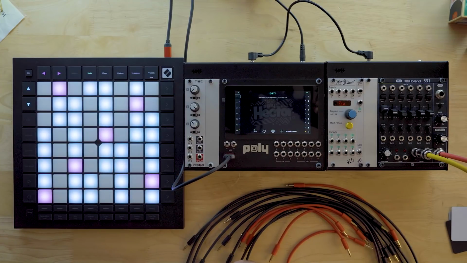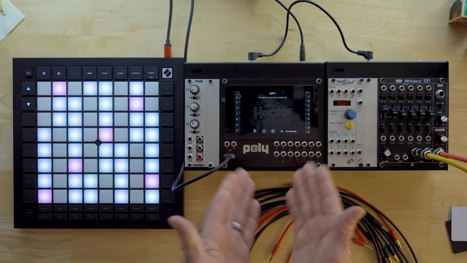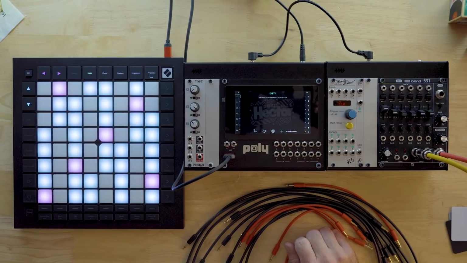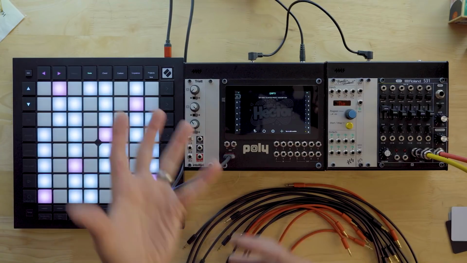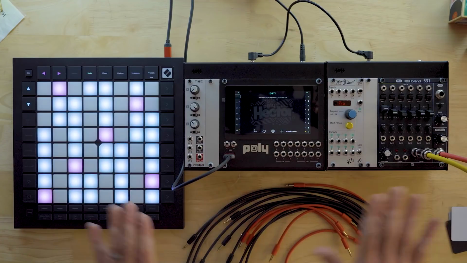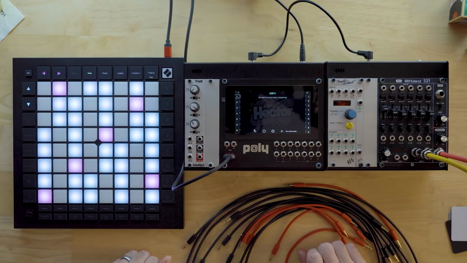I also know that Lupop has a very thorough video on the Hector that you can go watch as well. So today we'll be focusing on MI ports, creating sounds, sequencing, and using everything you see in front of you to modularize, I guess. So let's get started.